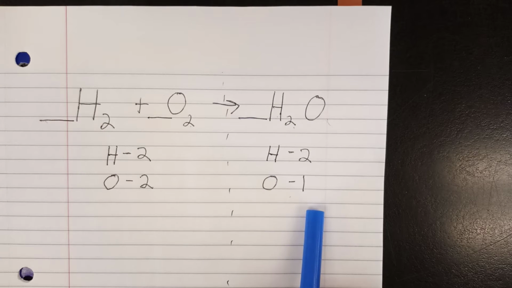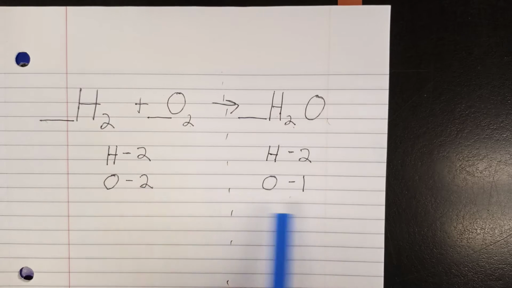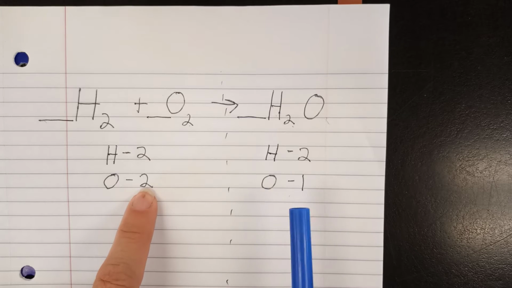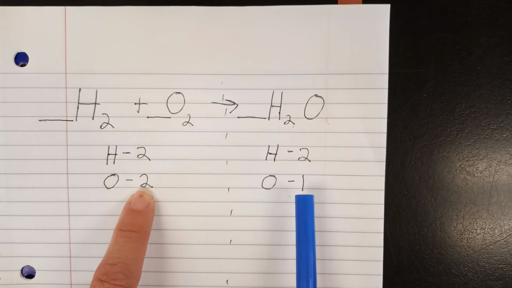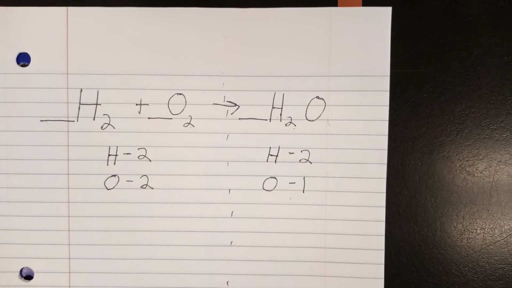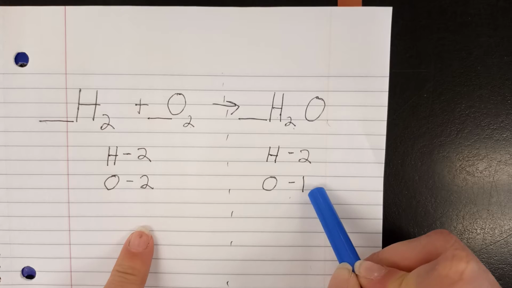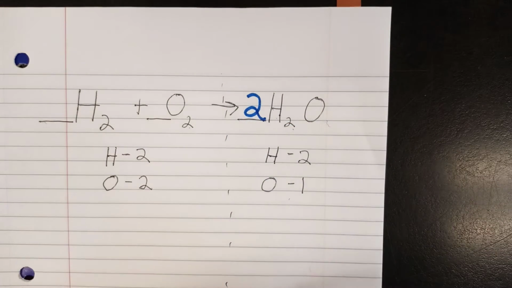You can only make numbers bigger. Right now, what doesn't match are my oxygens. I have a 2 here and a 1 here. I can't make the 2 smaller to match the 1, so we're going to have to make the smaller number bigger to match the 2. If I want 2 atoms of oxygen, I'm going to need 2 molecules of water.